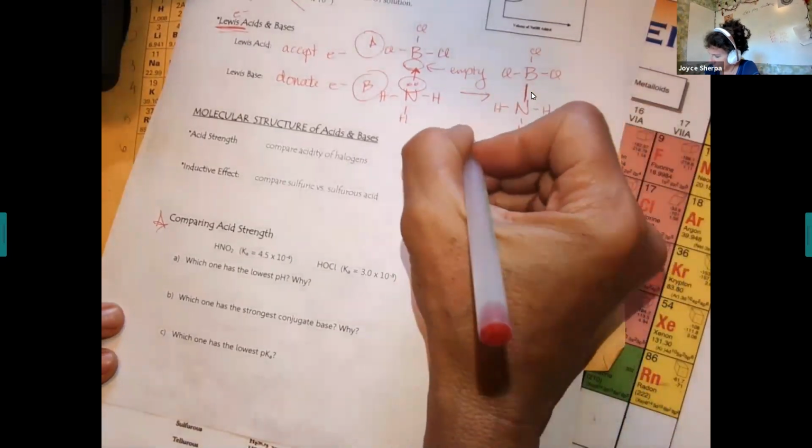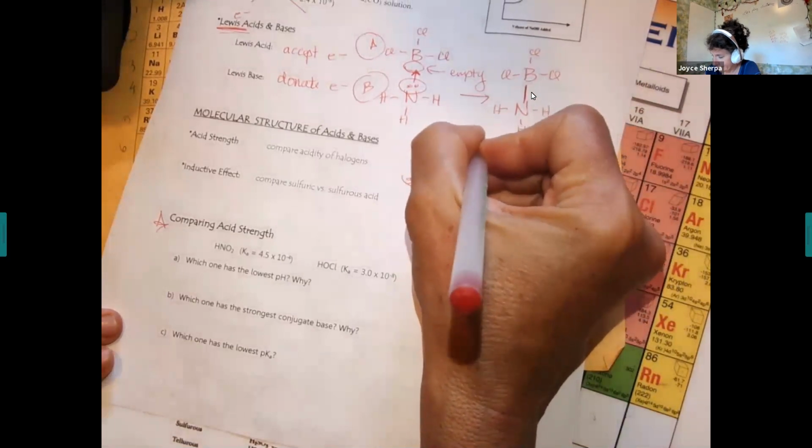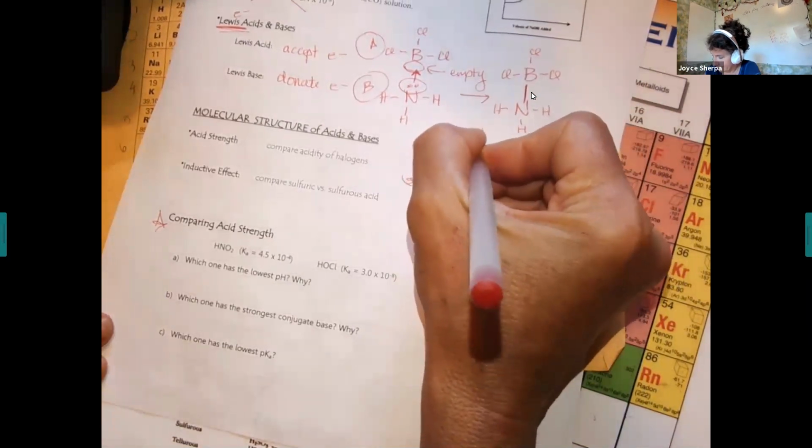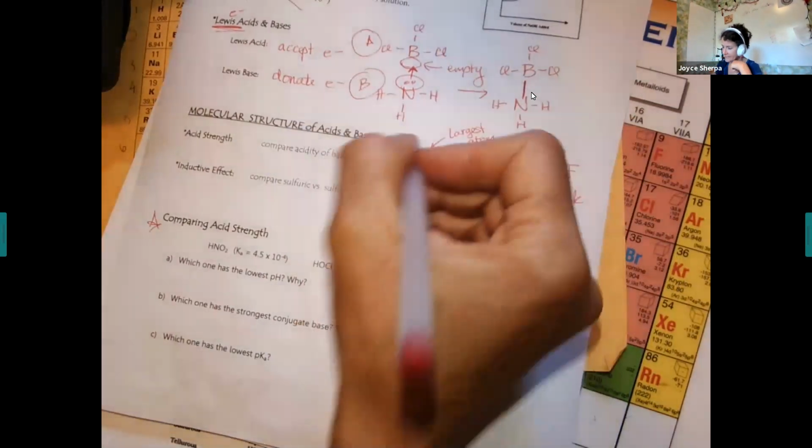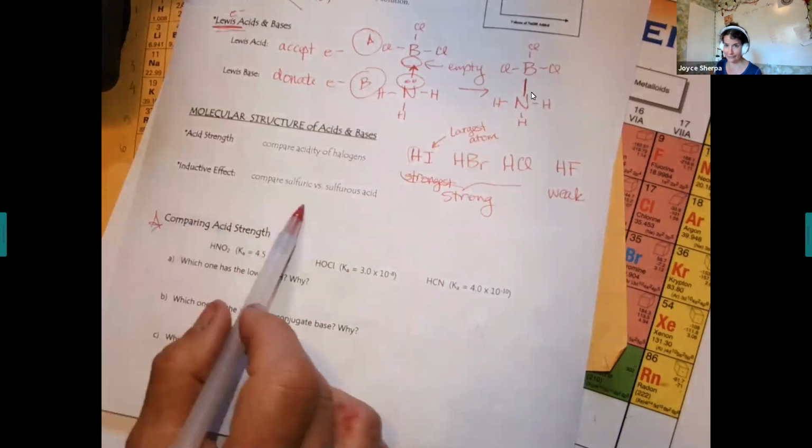All right, so this is the largest atom, which means because it has so many orbitals, that hydrogen, which is way out there, it's really easy to pull it off, because it's so far out. It's kind of like the iodine doesn't know what's going on out there. That's the idea here. As atoms get bigger within a family, they usually become stronger acids. That's comparing within a family.